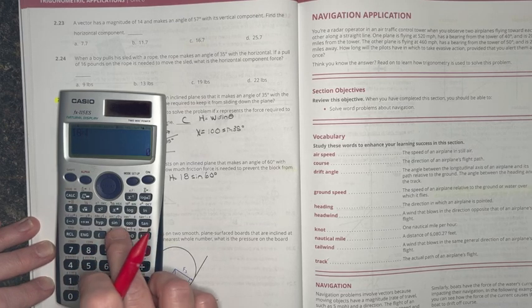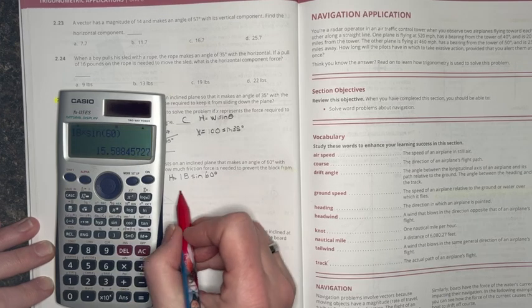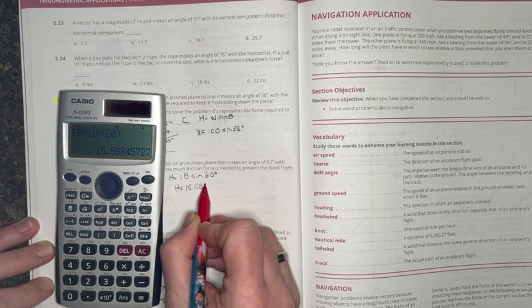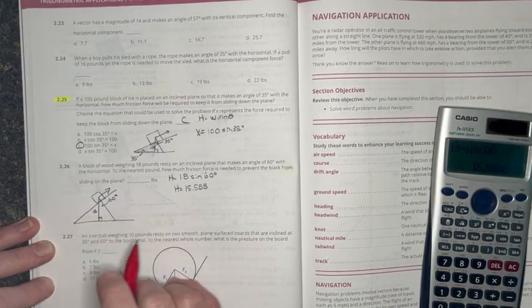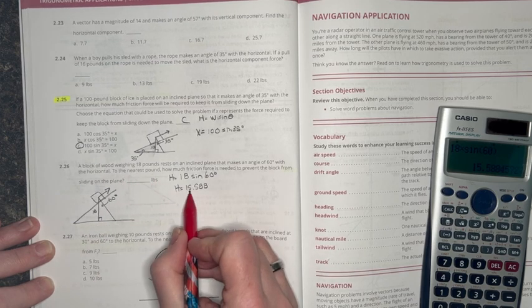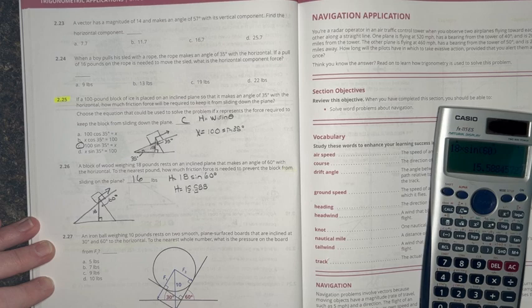Sine of 60, close our parentheses, equals, so H is equal to 15.588. How much friction force is needed? To the nearest pound. So we're rounding a 5 based on a 5, so it's going to be 16 pounds.